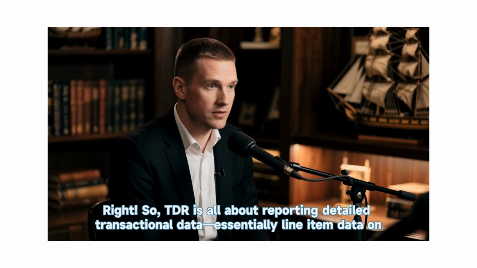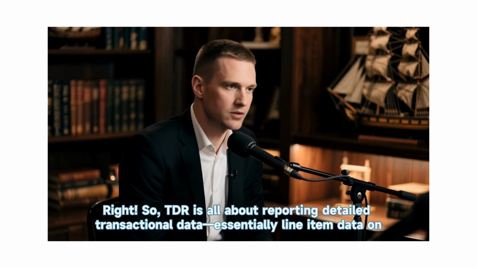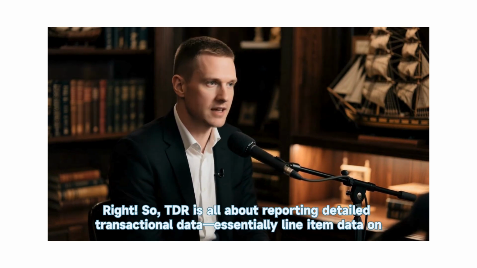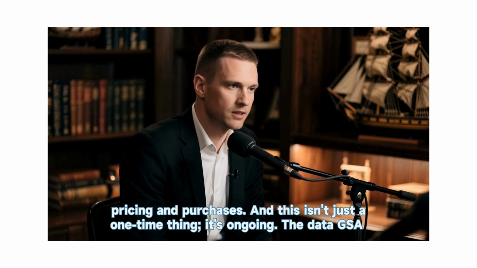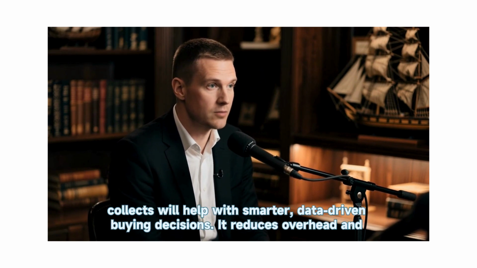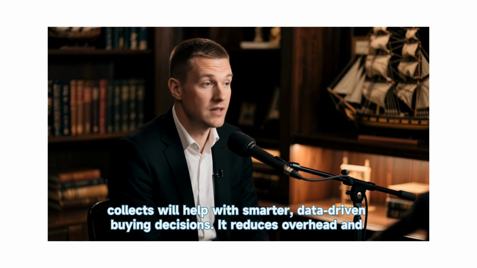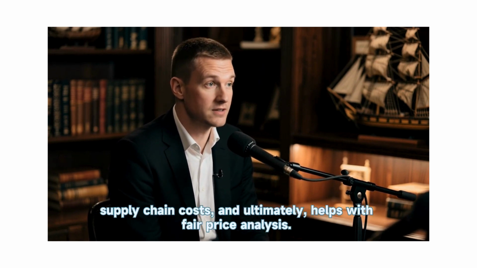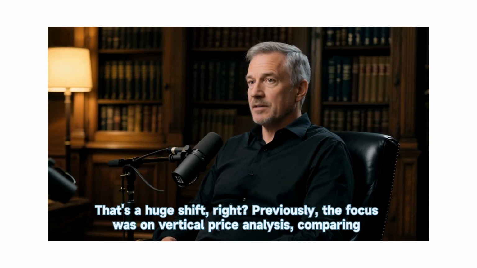Right. So, TDR is all about reporting detailed transactional data, essentially line item data on pricing and purchases. And this isn't just a one-time thing, it's ongoing. The data GSA collects will help with smarter, data-driven buying decisions. It reduces overhead and supply chain costs, and ultimately helps with fair price analysis. That's a huge shift, right?